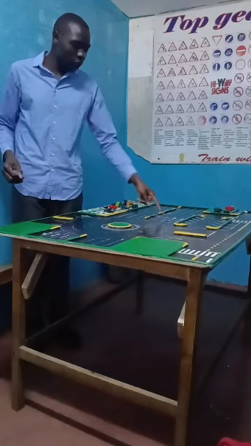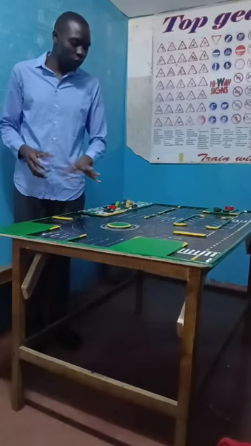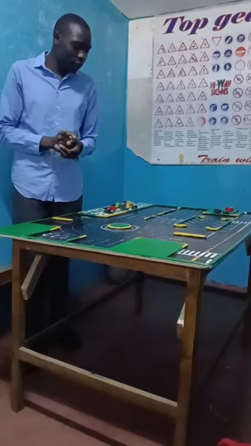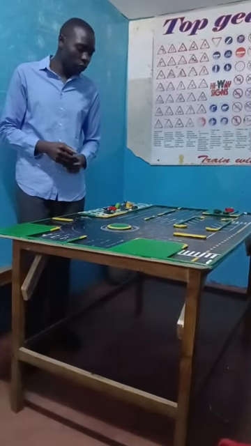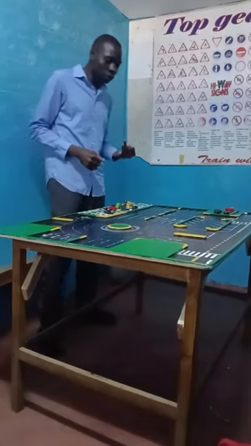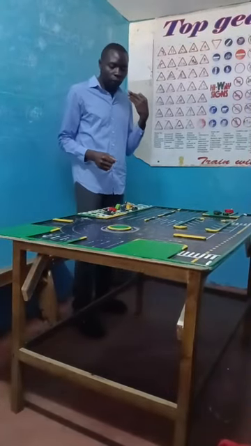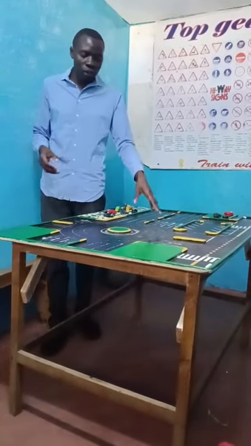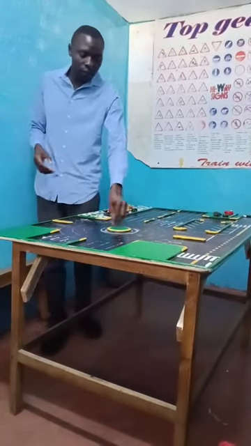Now that we are done with the roundabout, you see it's a junction where two roads meet. Its function is to facilitate free movement of vehicles in different directions without causing an obstruction. And we have 5 rules: 1, no parking. 2, no stopping. 3, no waiting. 4, no changing of lanes. 5, no overtaking. And you can learn them from outside towards inside.